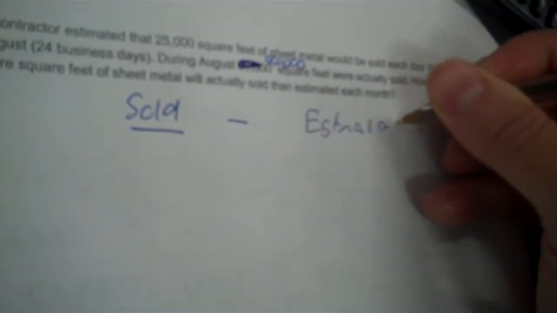So here's what you do. You need to set up two categories because it says how many more. Well, how many more were actually sold? So it's sold minus estimated. And we are finding square feet. Okay, I know one of these. I know we sold 900,000. Not sure how many I estimated, okay?